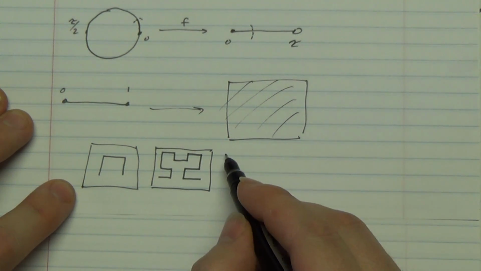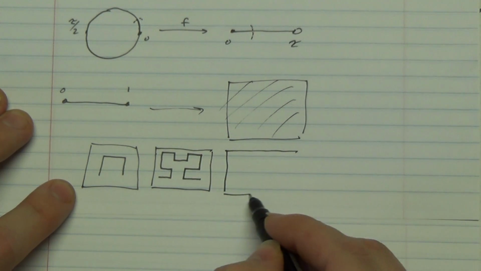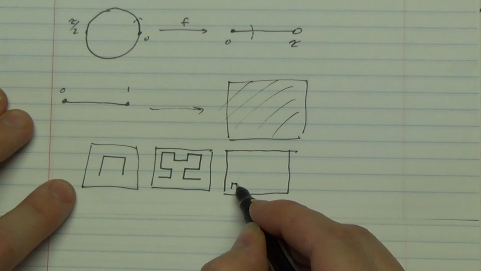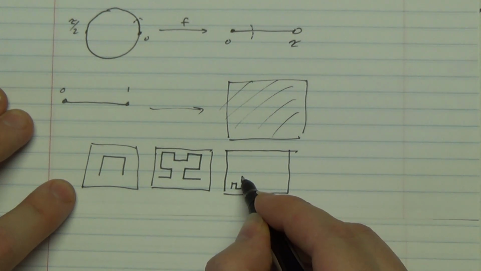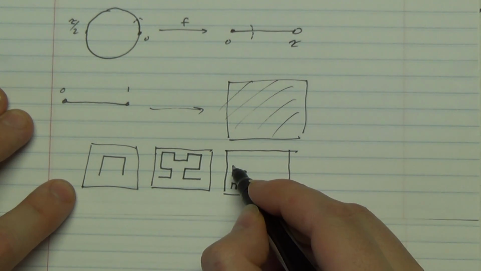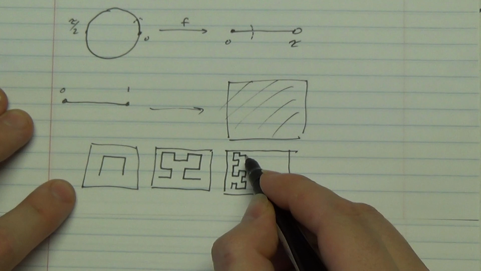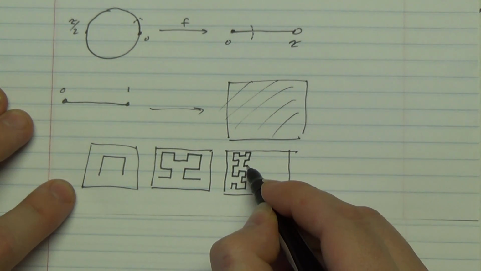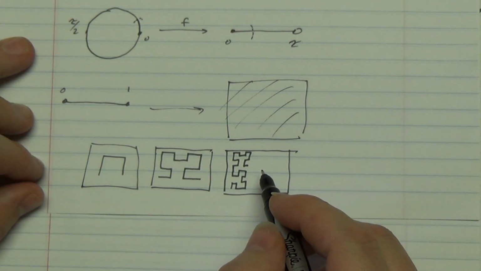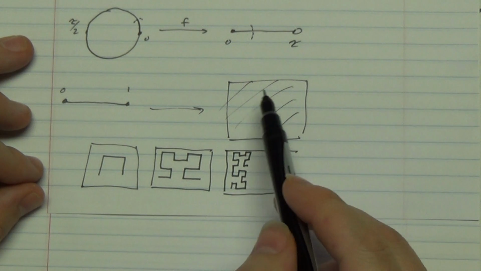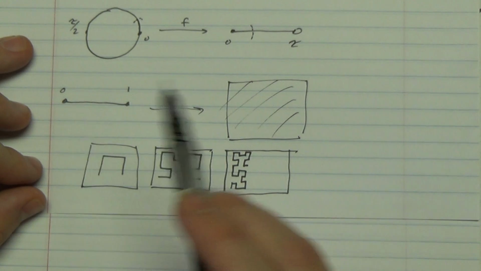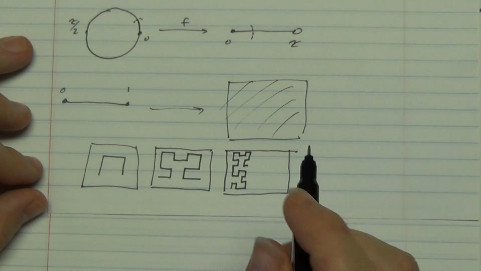Like that. And then in a third iteration, turn all these humps into copies of the puzzle piece type thing here, and so on and so forth. All right. In the limit, this will be a space-filling curve. Every point in this solid square will be mapped to by some point in the line segment.